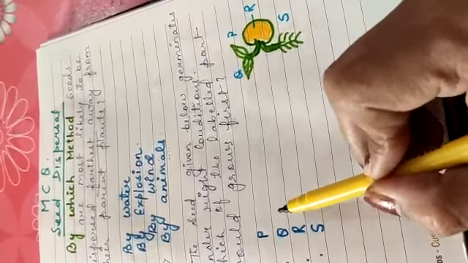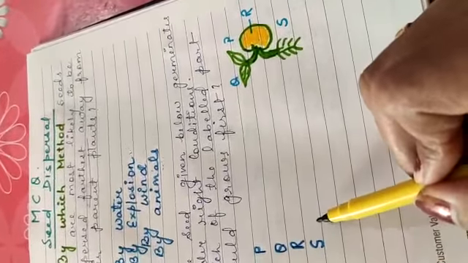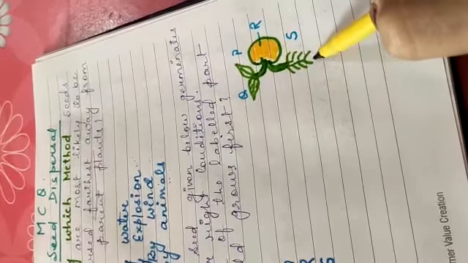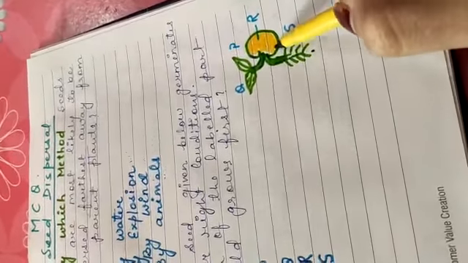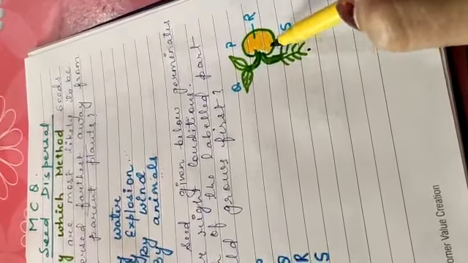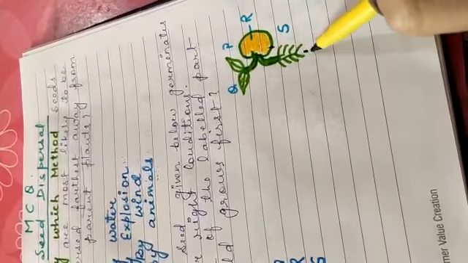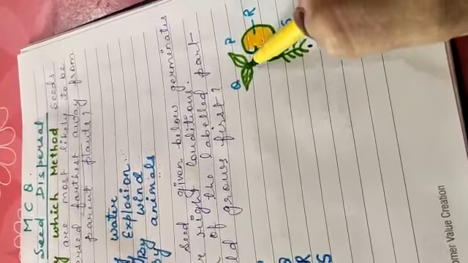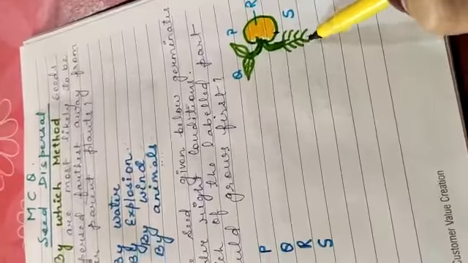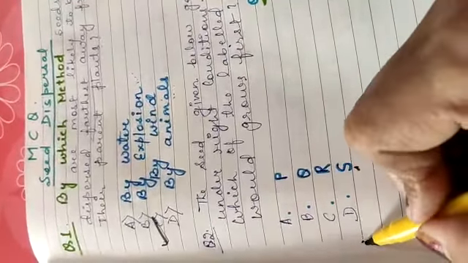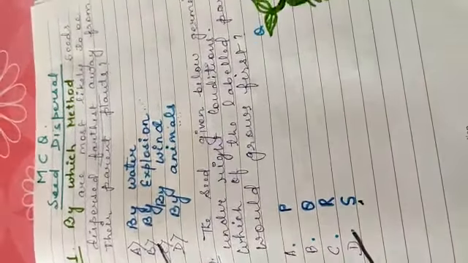Watch it. P, Q, R, S. I think the root part develops first from the seed. When the seed starts to germinate, its root part develops first. After the root, there will be stem and leaves. Okay, then the answer will be S, so I will tick D. Now there are some more questions.